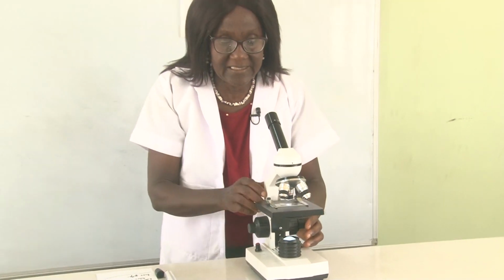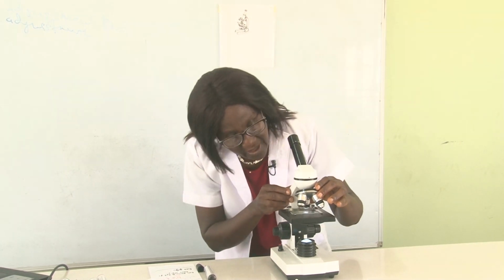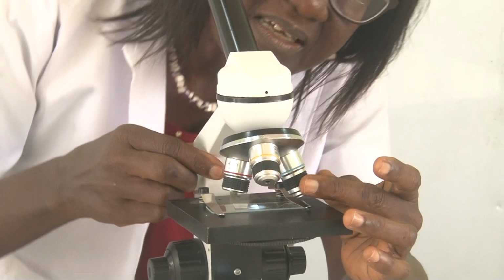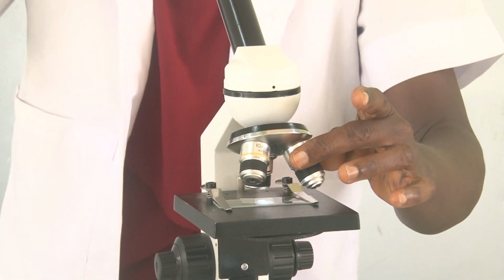In our last lesson, we used the microscope, focused it to look at the specimen under low power. So we are continuing from there. You have looked at the specimen at low power. We now want to turn to look at the specimen under high power. And the high power lens is this one, 40 times. That is what we want to do.